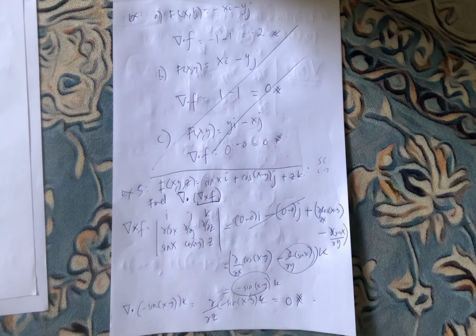So it's just similar to the cross and dot product. Actually it's the same cross and dot product, but in terms of application we call it curl and divergence. That's it, nothing more. It's just an application of it.